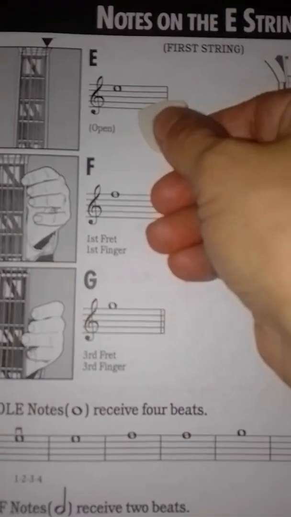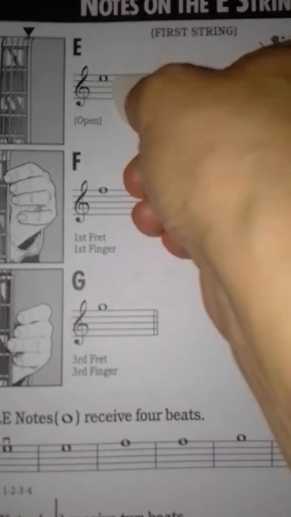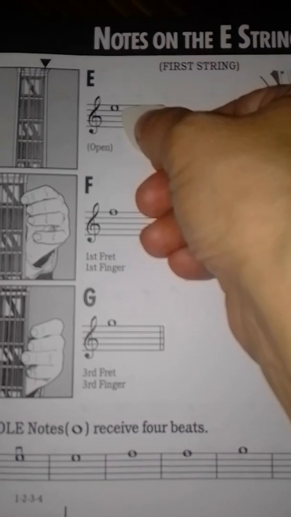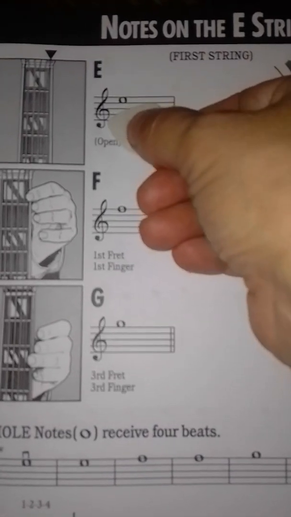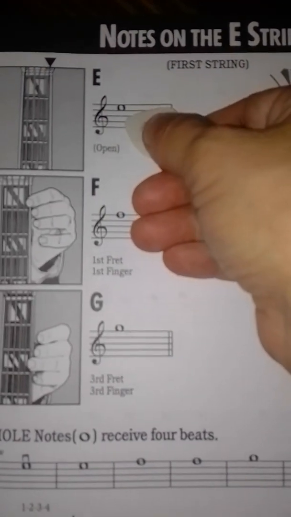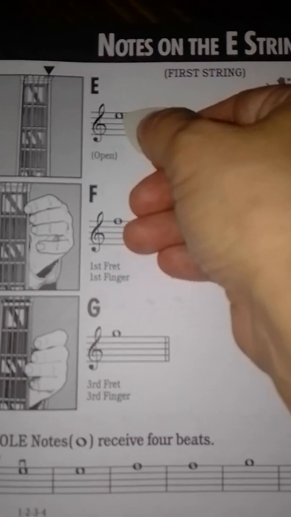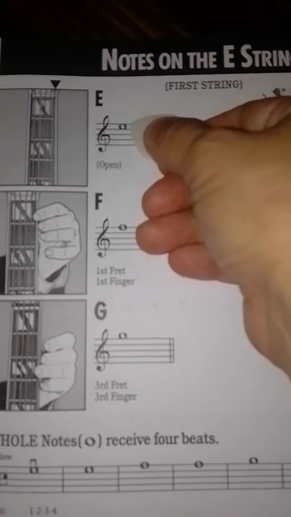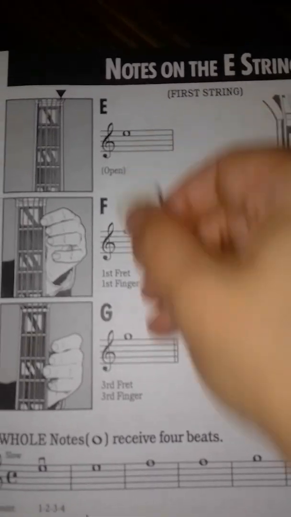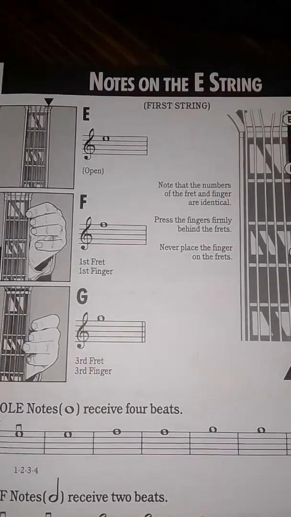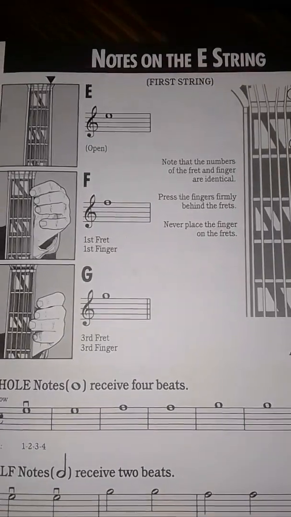E is going to be represented by the top space of the staff. As you remember from our previous video, we discussed that the spaces of the staff spell the word face from the bottom to the top. So we have F, A, C, E. This would be our E. This is the E associated with face and not the E associated with the lines, every good band deserves funding. This is the face E, okay?